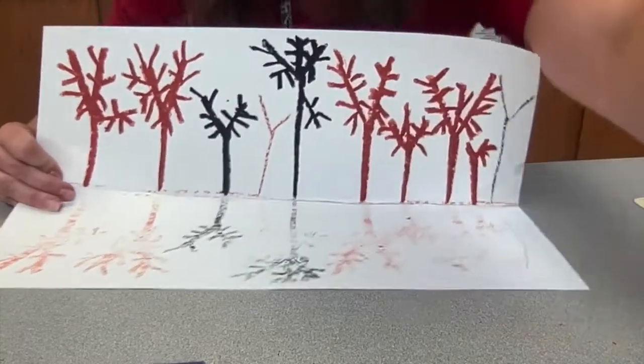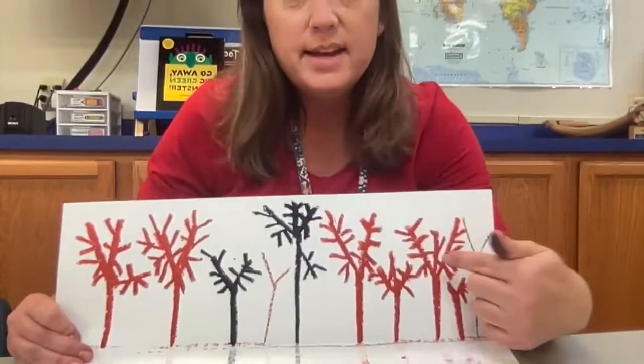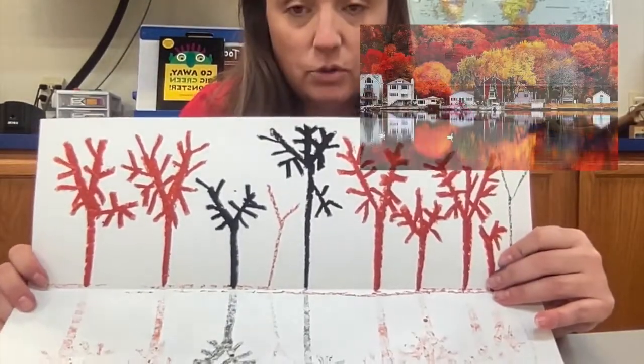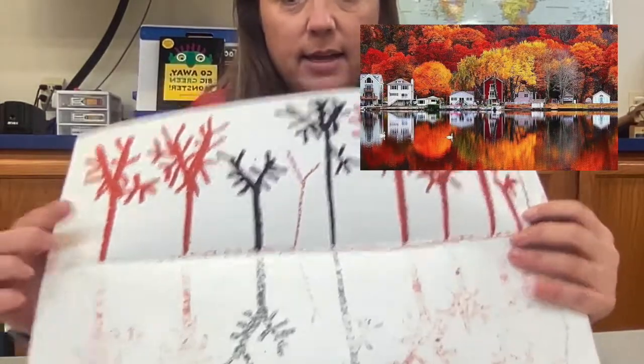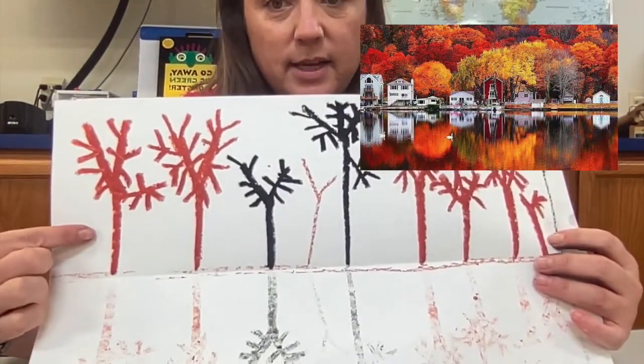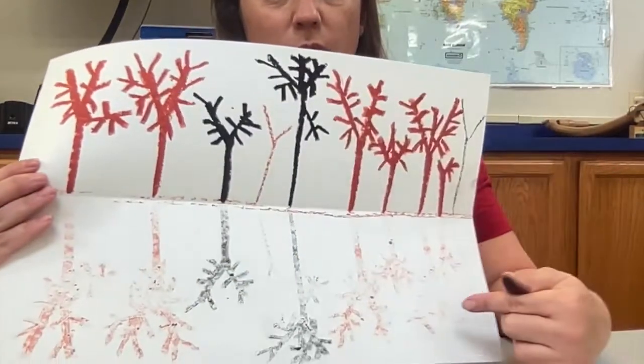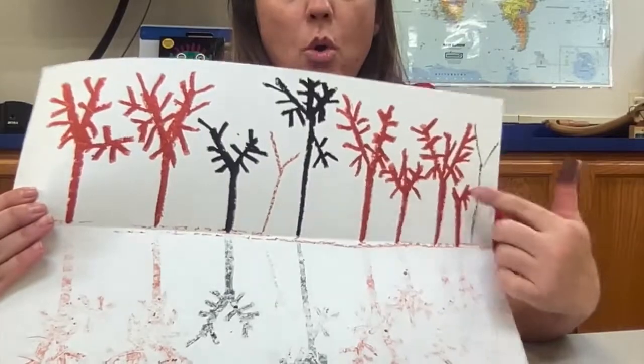Okay, so this is all we're going to do for today. The next time I see you, we're going to be adding leaves to our picture. Okay, but today we're just doing tree trunks and tree branches with the oil pastels. Remember, we're not drawing in the bottom, only at the top.